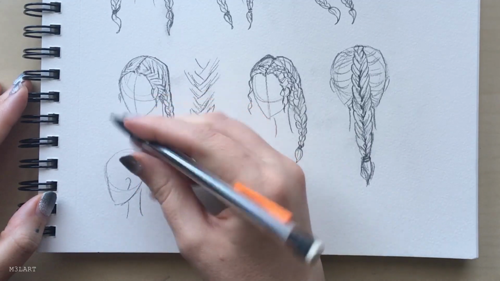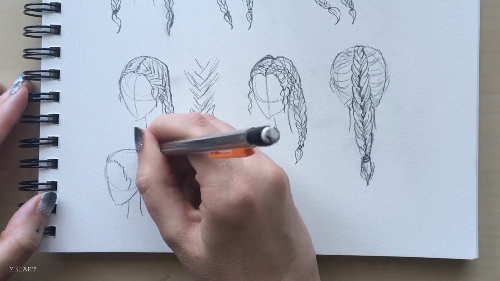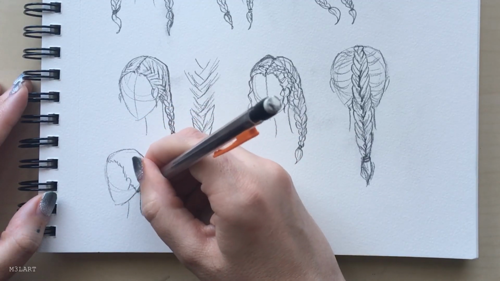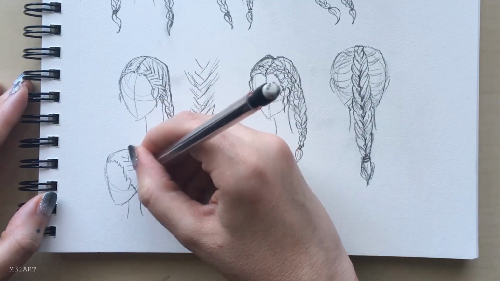This one will be a side profile of the French braid, and this one is one that is on the side of the head, much like the first one that I did. Next, I will also draw the side profile of a French braid on the back of the head.